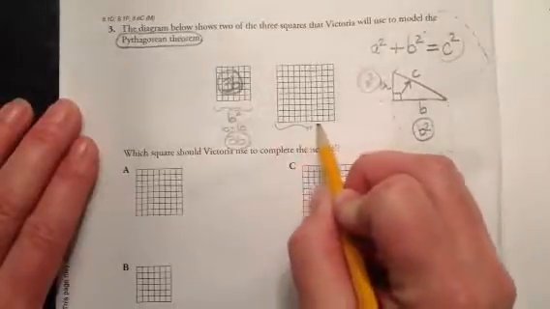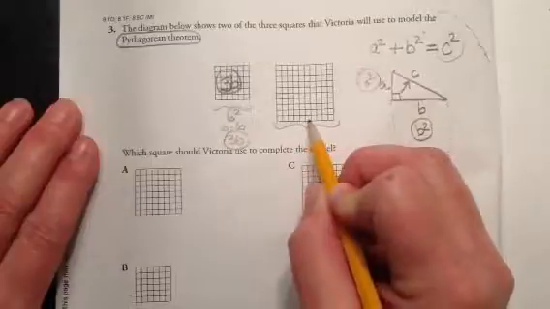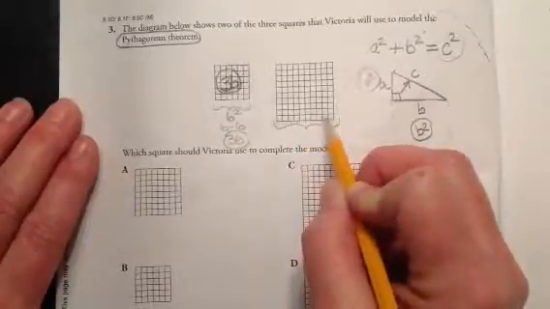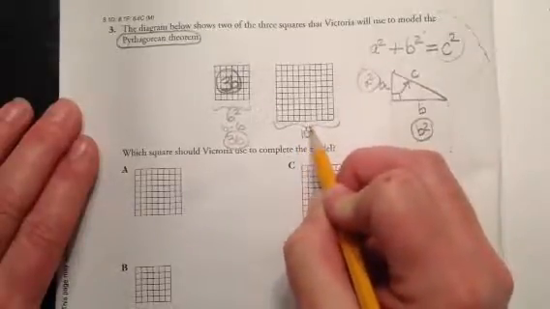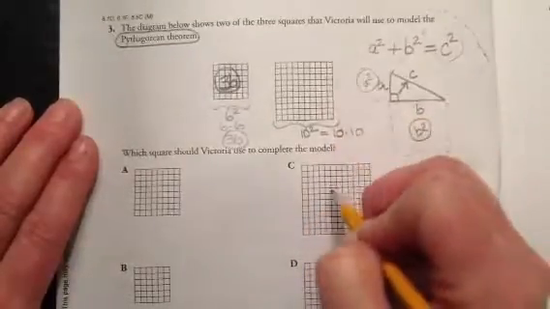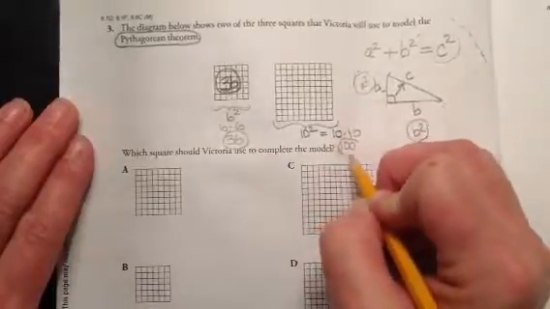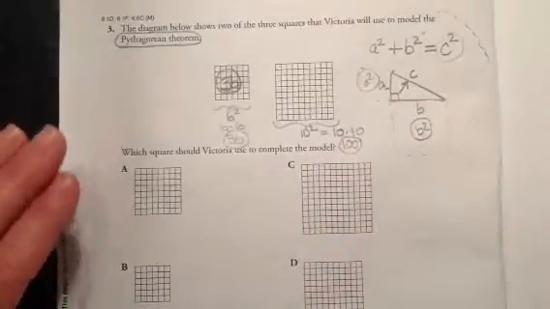So what about this larger one? 1, 2, count with me, 3, 4, 5, 6, 7, 8, 9, 10. So 10 squared is 10 times 10, and that is equal to 100.